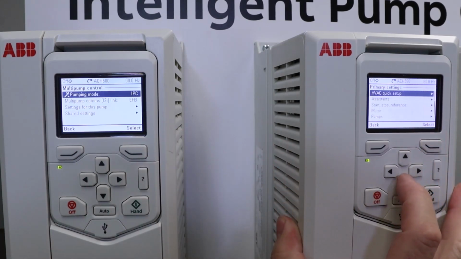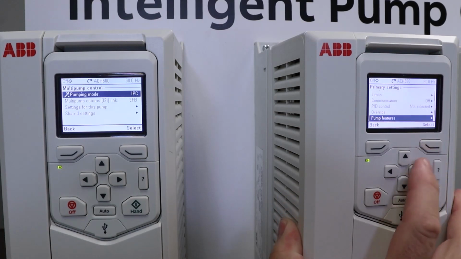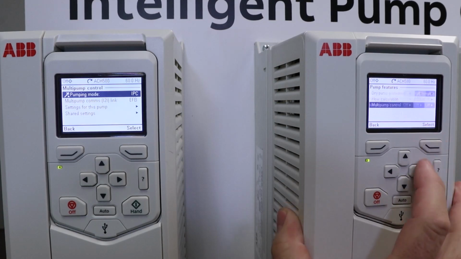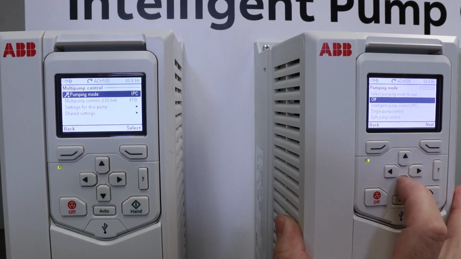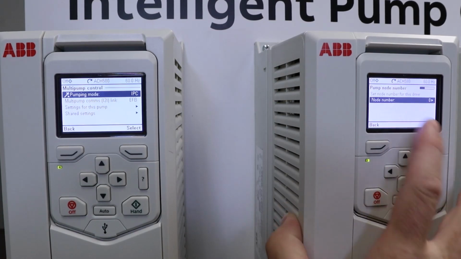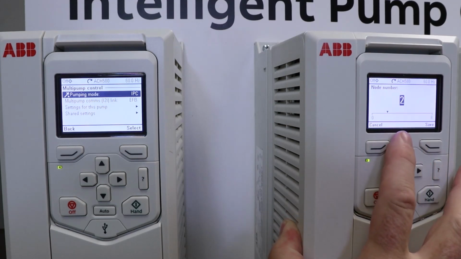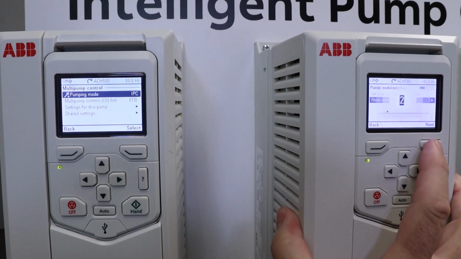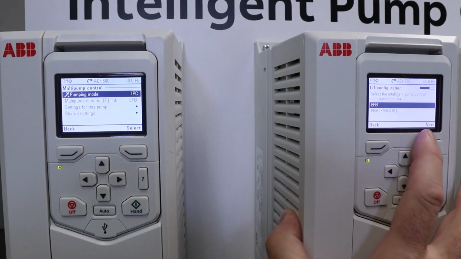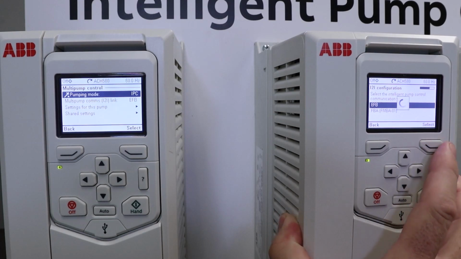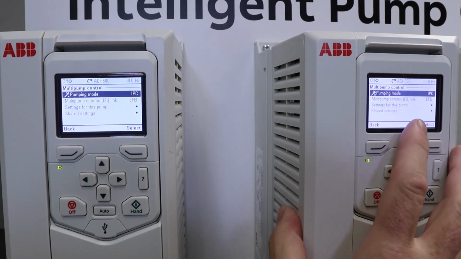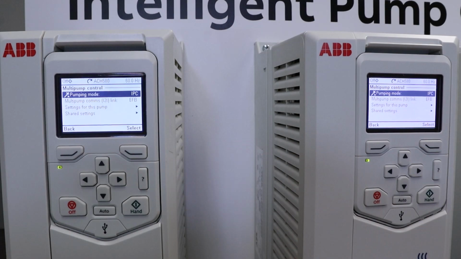I do the same thing. Pump Features, Multi-Pump. But here, Intelligent Pump Control, I need to set my node number. My node number needs to be 2. Each drive must have its own node number. I'm going to save this and go to Next. Embedded Field Bus, and that's my communications card. And this pump is done. And I'll go to Pump 3 and set Pump 3 up.